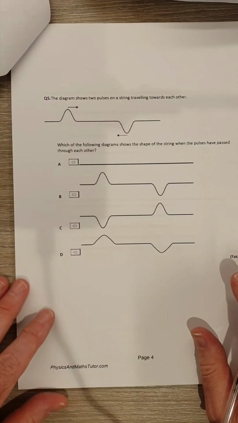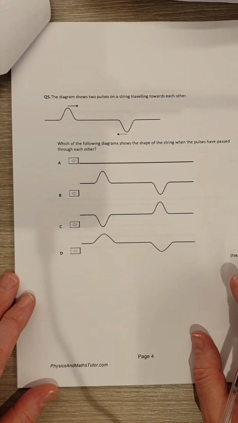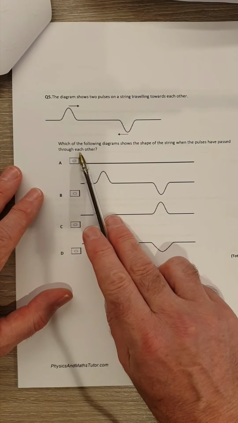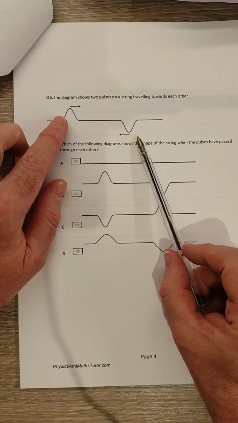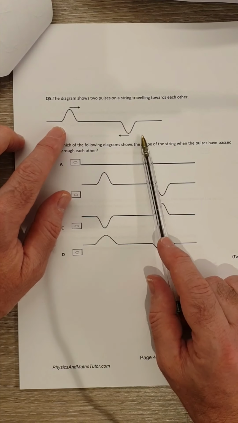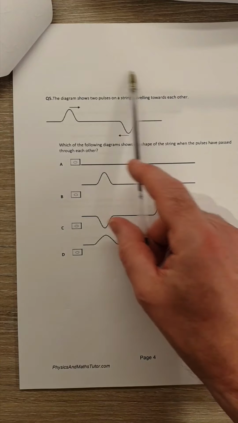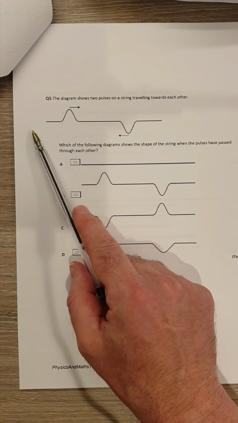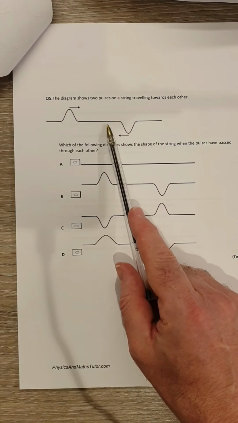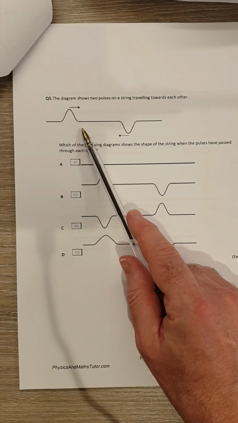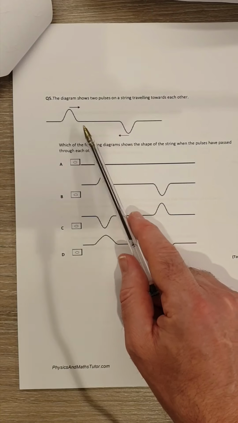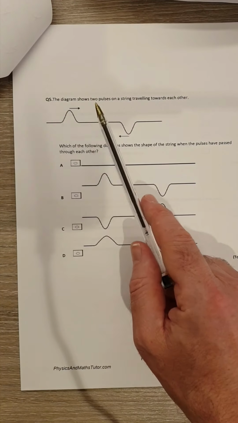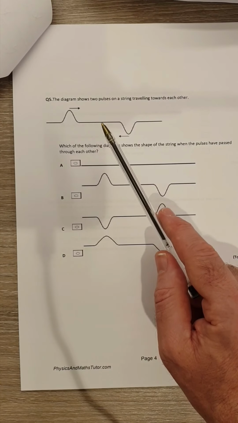Okay, question 5, showing two pulses on a string traveling towards each other. Which of the following diagrams shows the shape of the string when the pulses have passed through each other? Now, when pulses superpose, if we assume that there are no losses due to friction, for example, if this was a piece of string, the waves will then just continue on carrying their energy. When they meet, they superpose, so the overall effect comes from adding together the displacements of each of the individual waves, but there is no effect on the actual pulse itself.